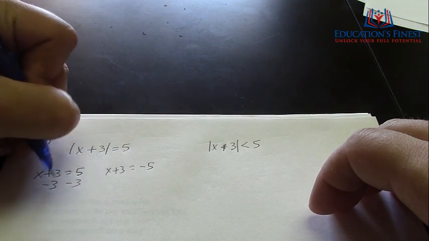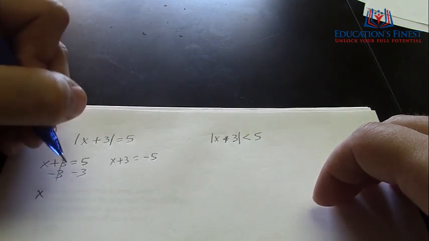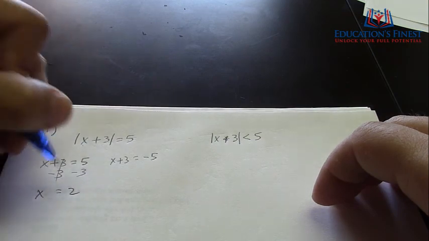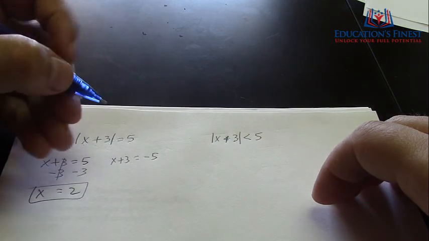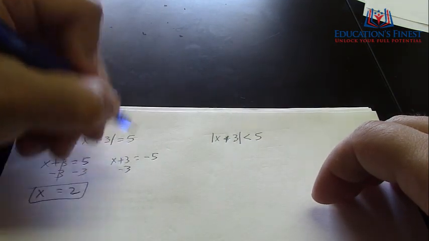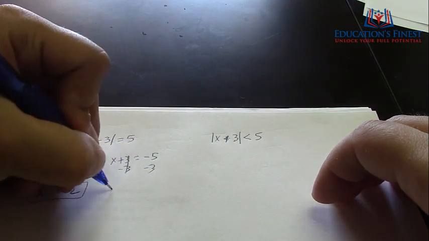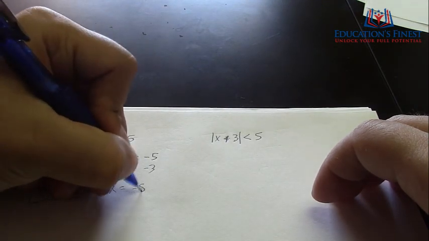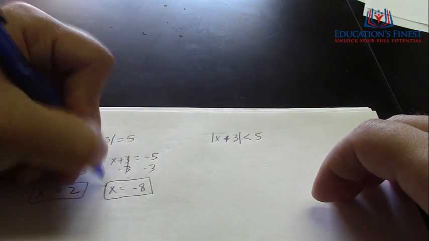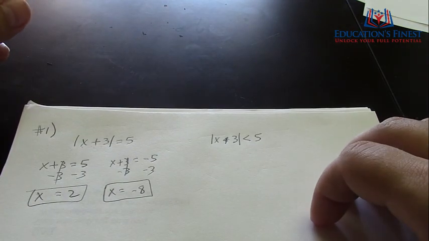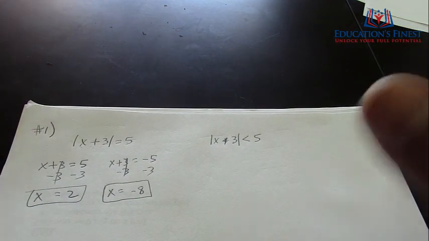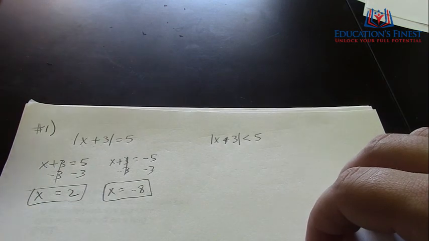Minus 3, x equals 2. That's one of your answers. And then you just solve this guy. Boom, boom. x equals negative 8. And that's that guy. That's done. You're done, okay? So try not to overcomplicate it.